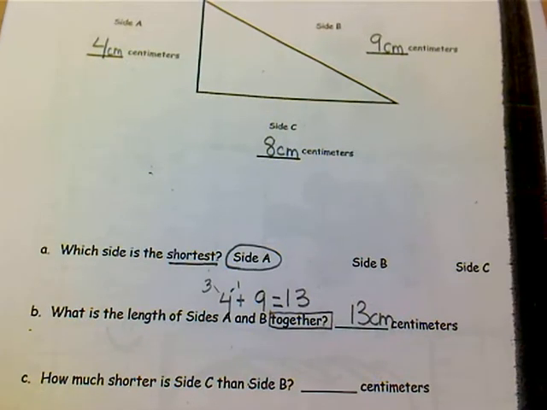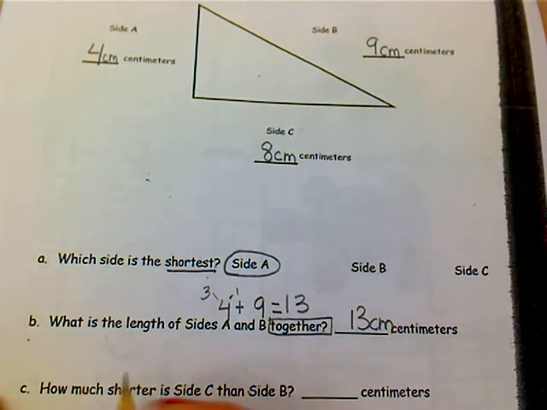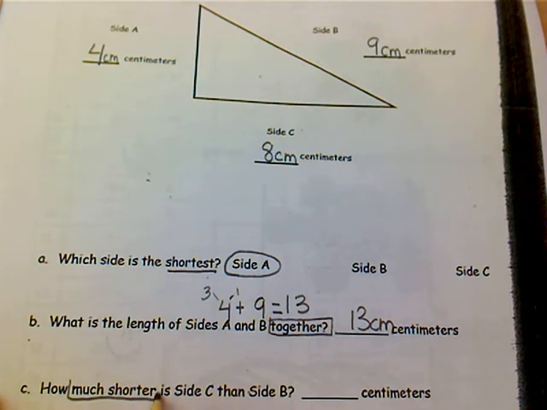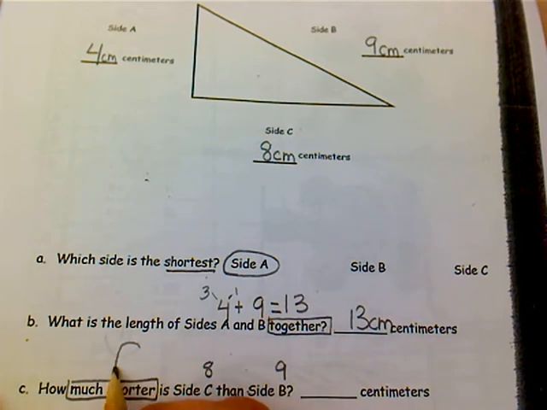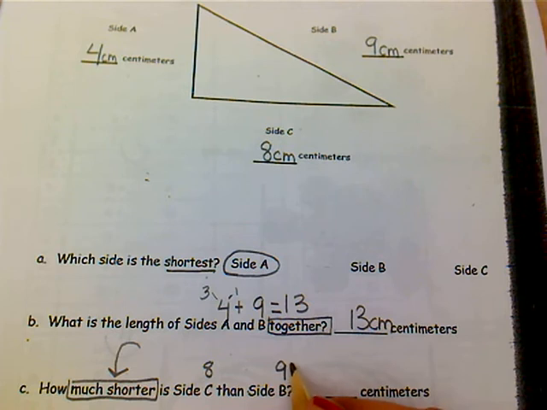And now we're going to look at the next question, which is how much shorter? How much shorter is side C than side B? Well, side C was 8 centimeters and side B was 9 centimeters. Here's an important key word. How much shorter is side C than side B? You're going to have to decide, is that an addition problem or a subtraction problem? But I would pay attention to that key word right there, how much shorter, as we compare these two numbers. Pause the video.